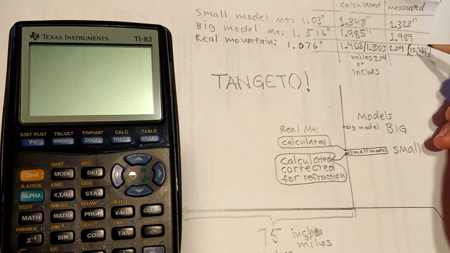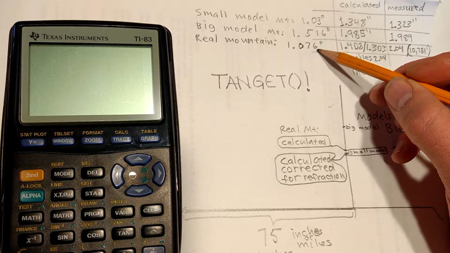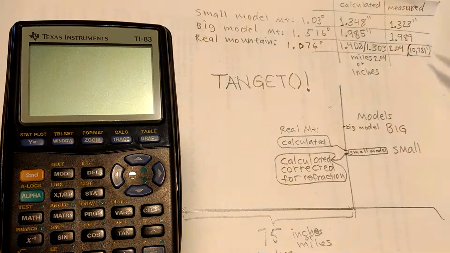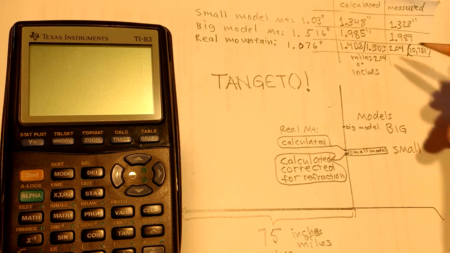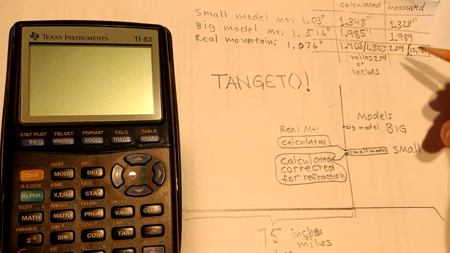And we measured 1.076 degrees above eye level. If you haven't seen part 1, you should. I'll link it in the description.